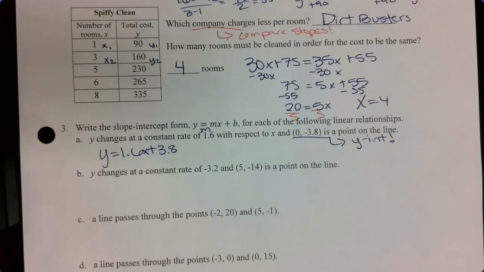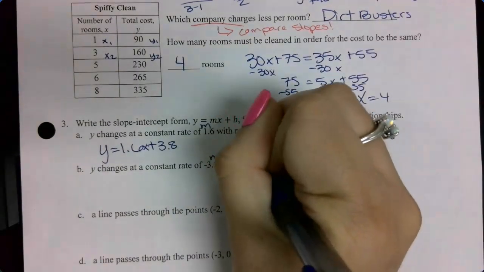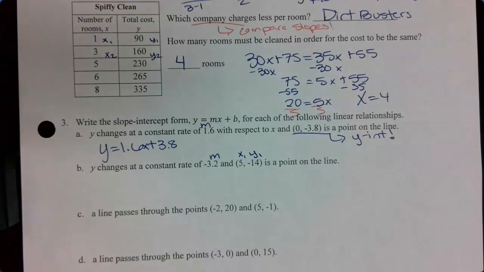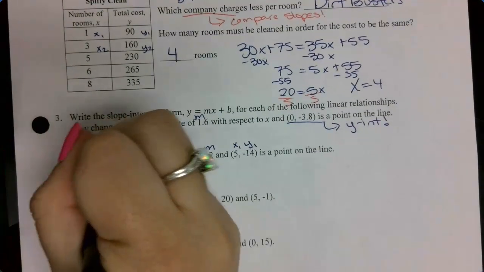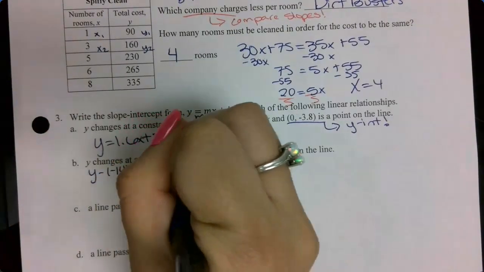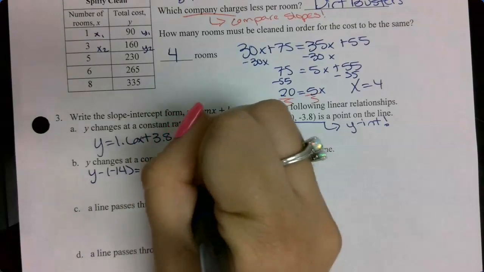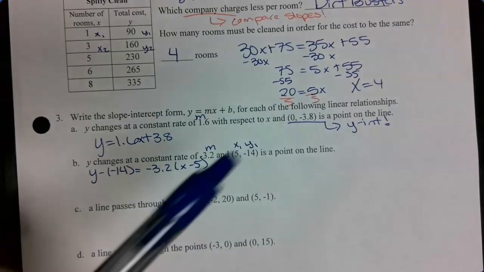Okay, B says y changes at a constant rate of negative 3.2. That's my slope, and it gives me a coordinate point on the line. Because my x is not 0, I actually have to plug this into the formula. So I'm going to have y minus negative 14 equals negative 3.2 times x minus 5. Then I want to simplify so it's in the form it wants.